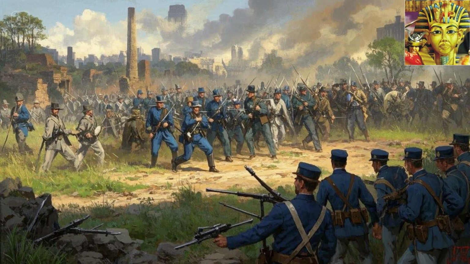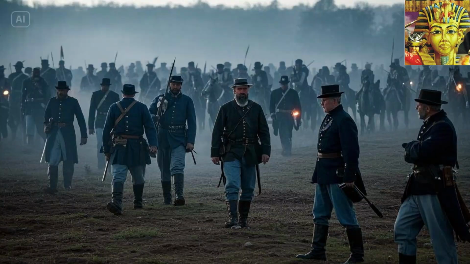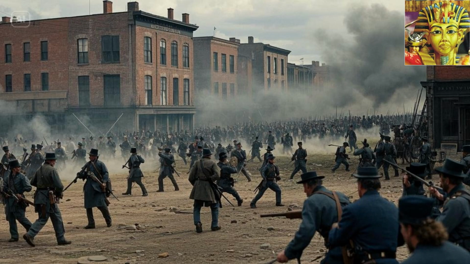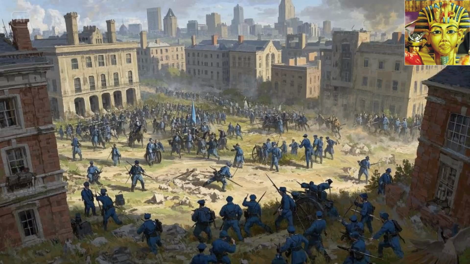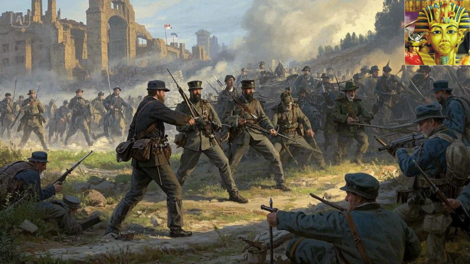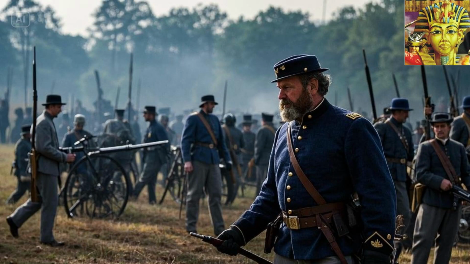The long-term effects of the Battle of Atlanta on the Atlanta Campaign. The American Civil War, a pivotal conflict in United States history, was marked by numerous significant battles and campaigns that shaped the nation's future. Among these, the Atlanta Campaign and the Battle of Atlanta stand out as critical events that had profound long-term effects on the course of the war and its aftermath. This article delves into the intricate details of the Atlanta Campaign, focusing on the Battle of Atlanta, and explores the enduring consequences that reverberated through the South, the Union, and the broader context of American history.